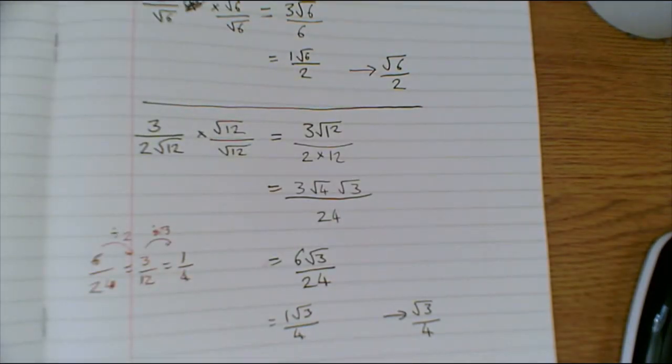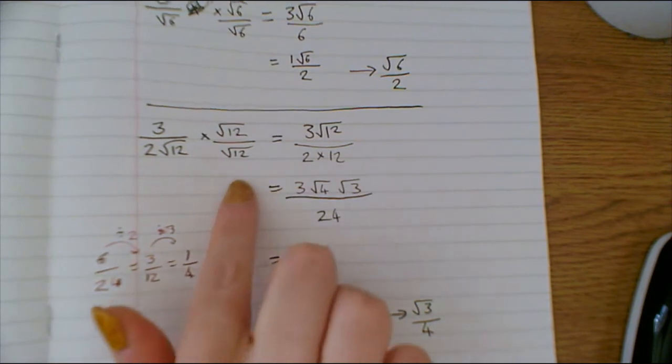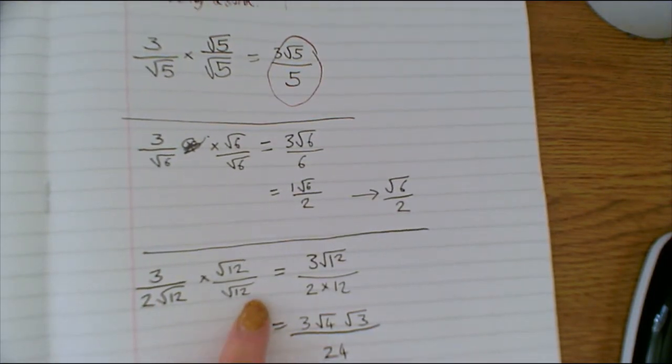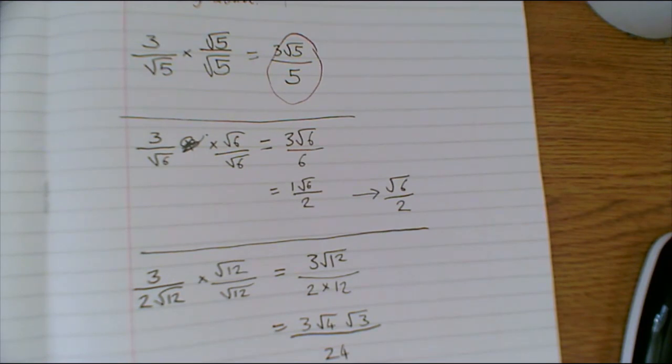Okay. So all you're trying to do, all you need to remember for each of these examples, you just multiply numerator and denominator by the surdy bit that's currently in the denominator. If you do that, you should be absolutely fine. Have a go with this, and as ever, let me know if you need a hand.